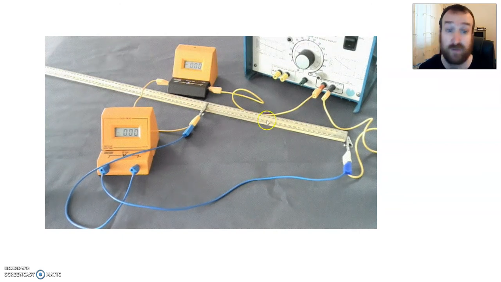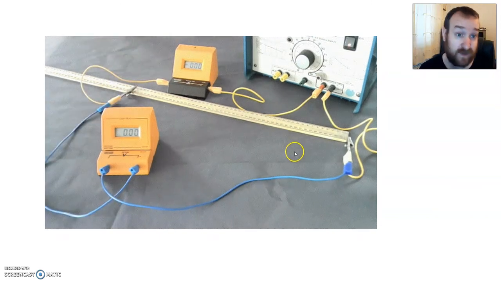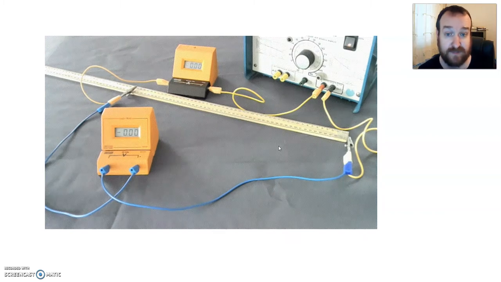Then we just repeat this setup across the range that we have chosen. So I went from 30 centimeters all the way to a meter in 10 centimeter steps. Now I'm not going to show you that because it would be a bit dull.